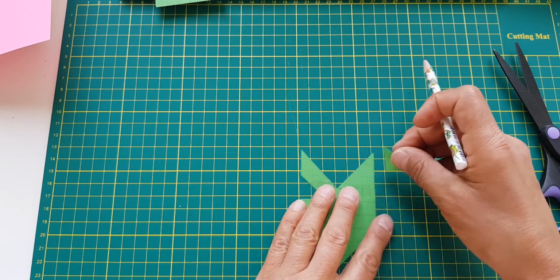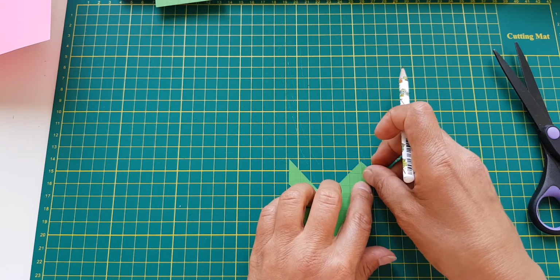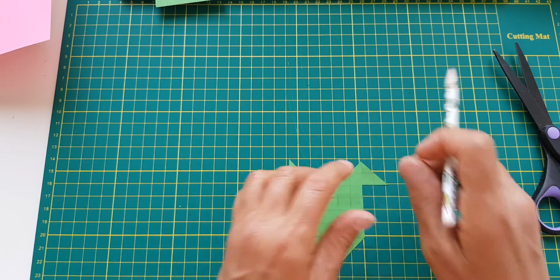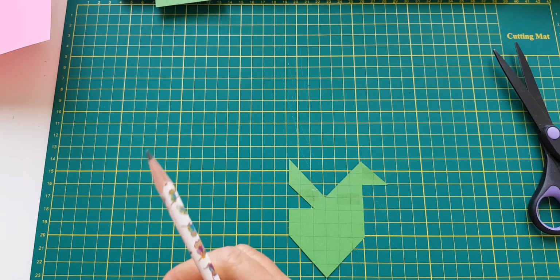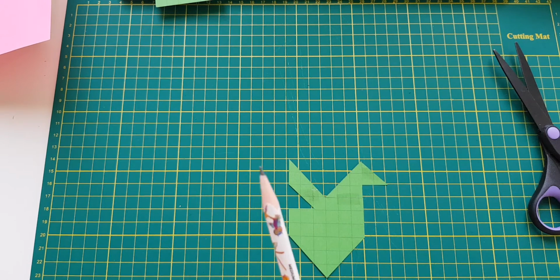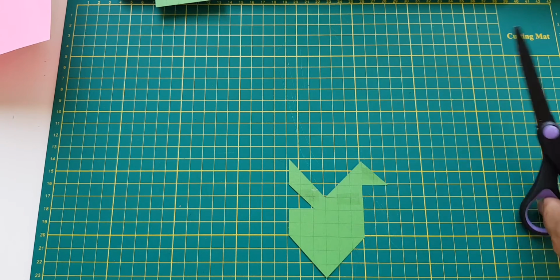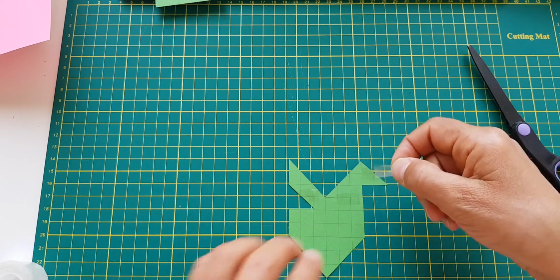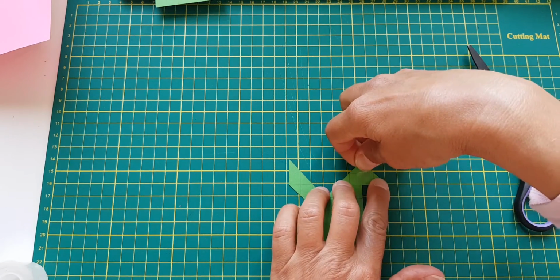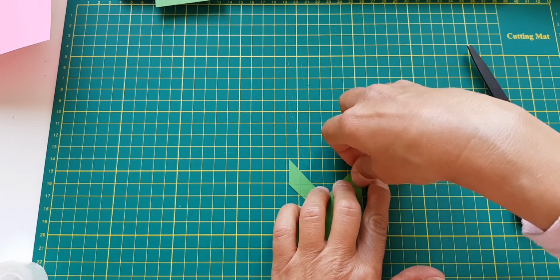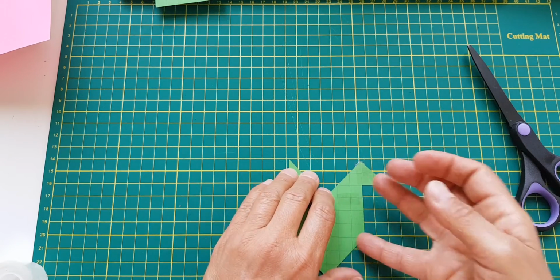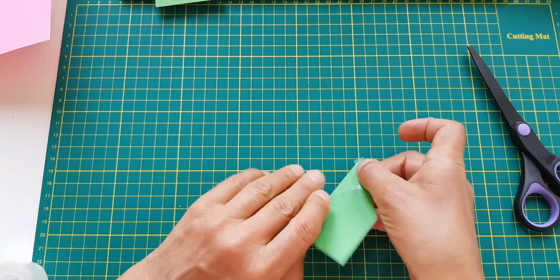But here I will put it in a slightly different place, not exactly the same level. So it's a bit more challenging. So step by step we challenge ourselves and make a little more complex tessellations.